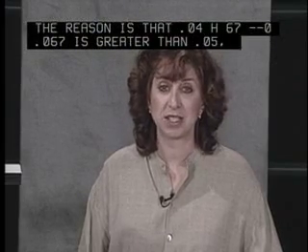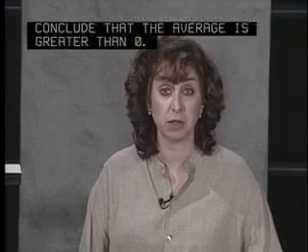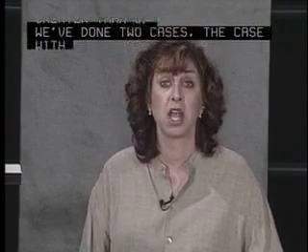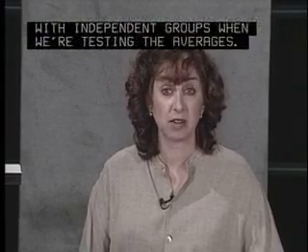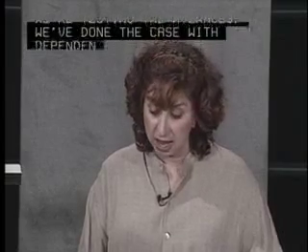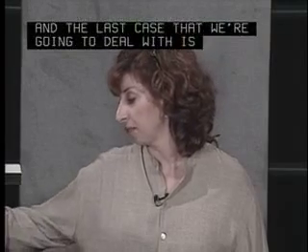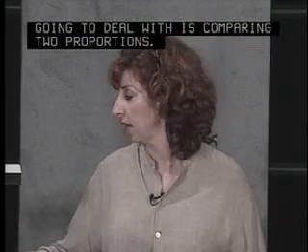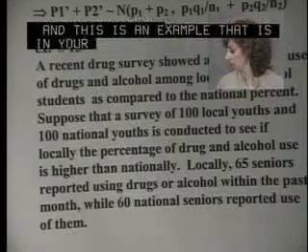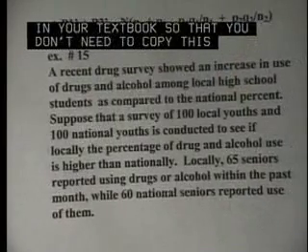Now we've done two cases. We've done the case with independent groups when we're testing the averages. We've done the case with dependent groups when we're testing the averages. And the last case that we're going to deal with is comparing two proportions. This is an example that is in your textbook so you don't need to copy this down. We'll do this rather quickly. And so we're looking at this one.